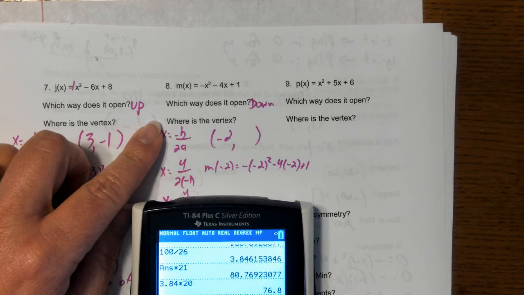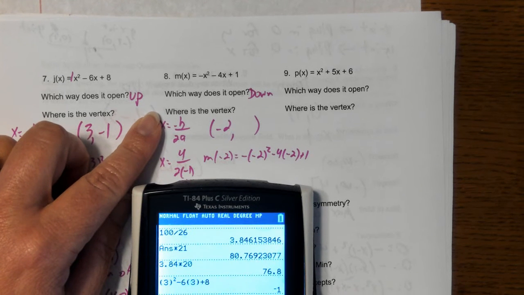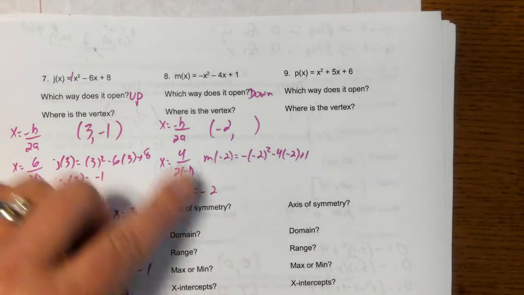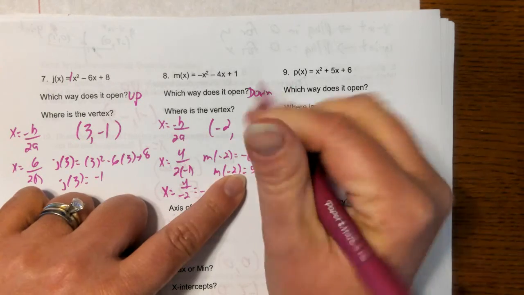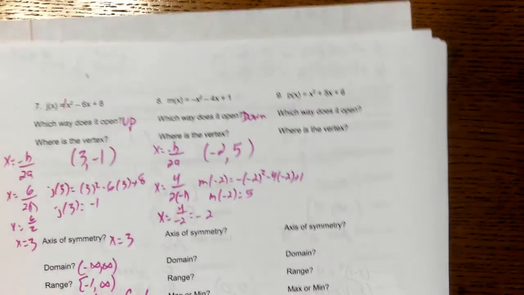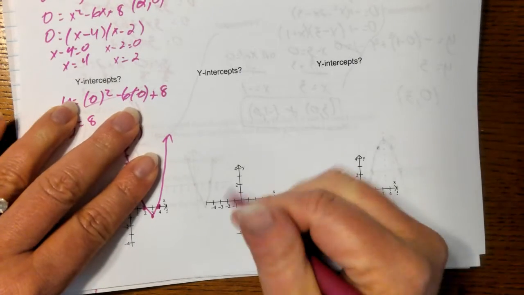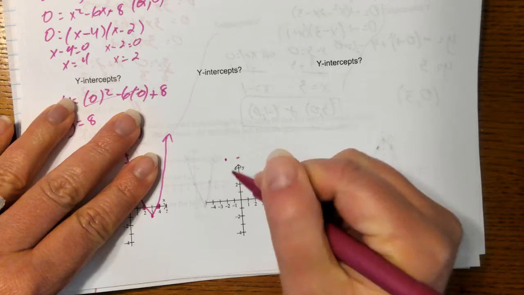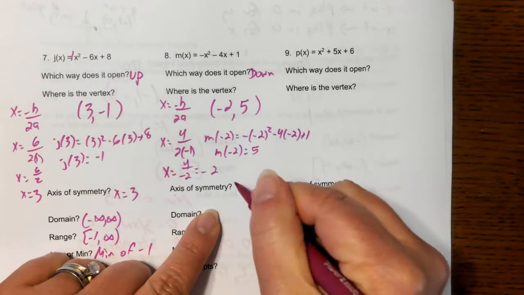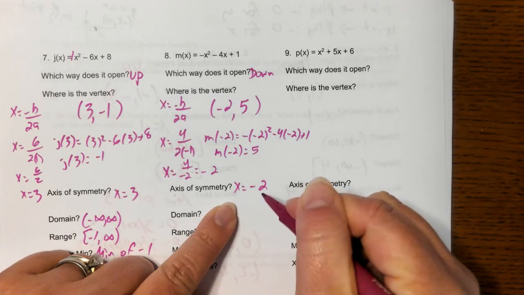So negative 2 squared minus 4 times negative 2 plus 1, and I get 5. So when you put negative 2 in for x, you get 5 for y. So the point negative 2, 5 will be our vertex. So negative 2, 5 is our vertex. It's opening down, we said, so that's going to work out. Axis of symmetry, x equals negative 2.